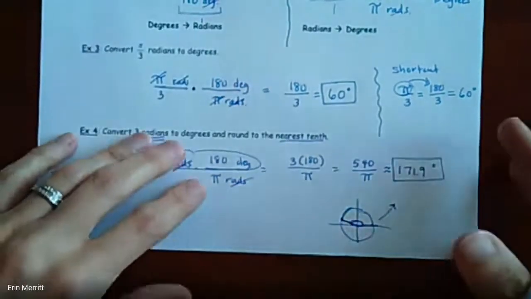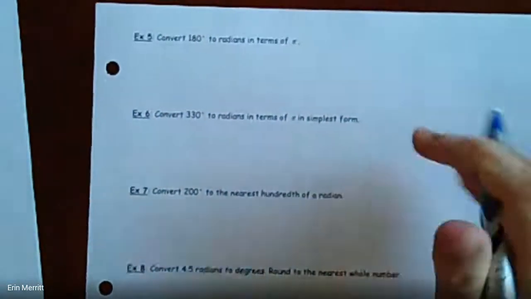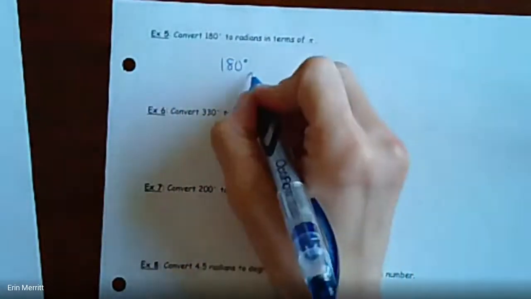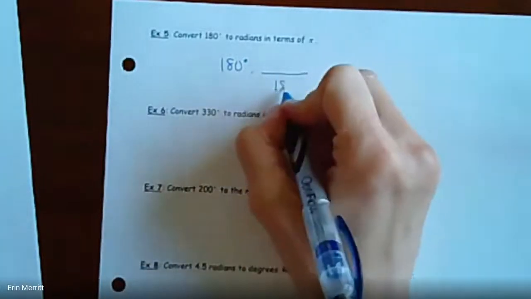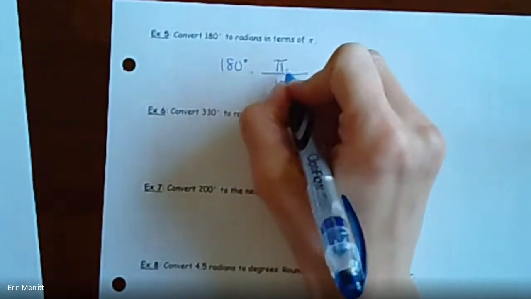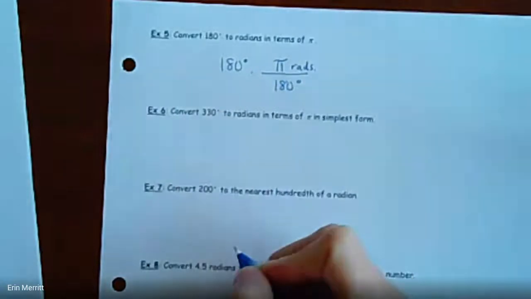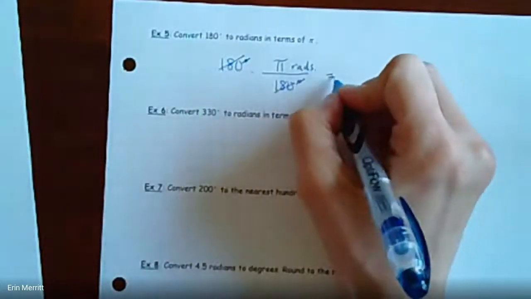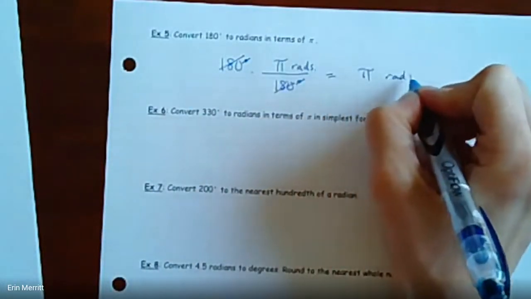Now let's go the opposite direction. So on the next page, you're going from degrees to radians. So if you have 180, we already know the answer to this one, but if you play the game, make sure degrees goes in the bottom. So 180 degrees, pi rads goes up top. I don't care if you use a degree symbol or the degrees as a word, that's totally up to you. But the degrees cancels, the 180 cancels, and then all you're left with is just pi radians.